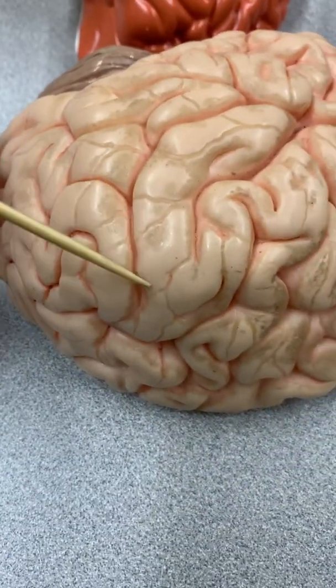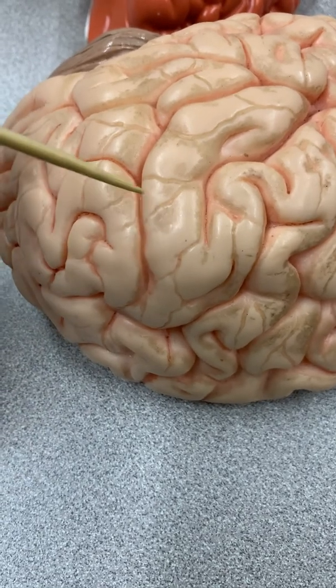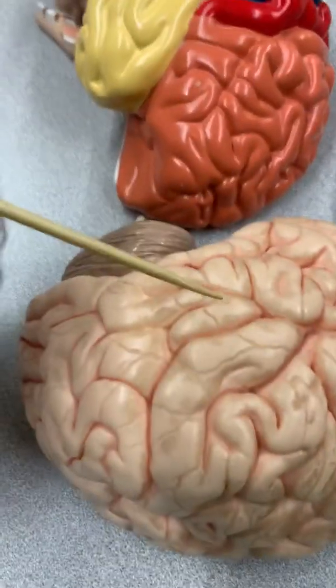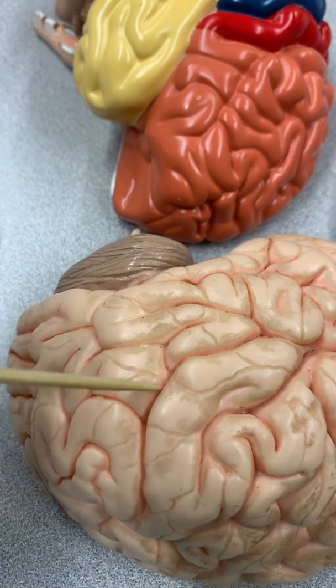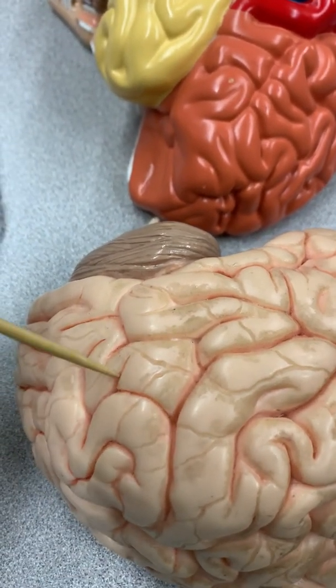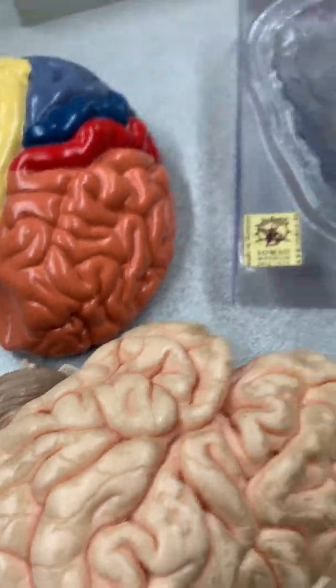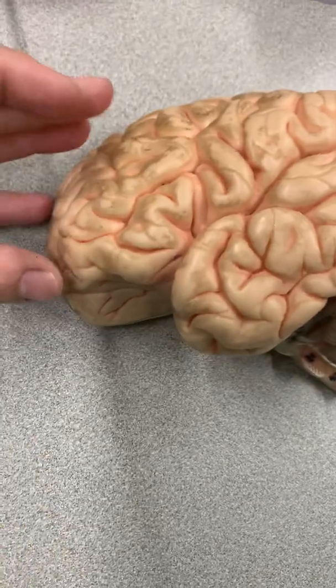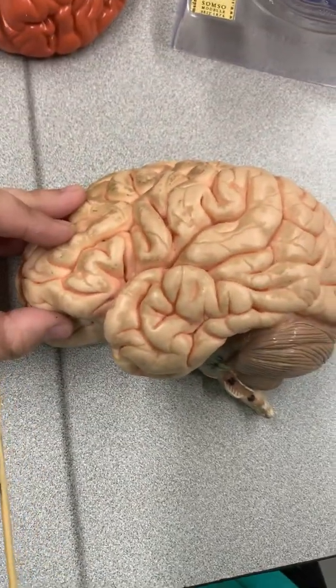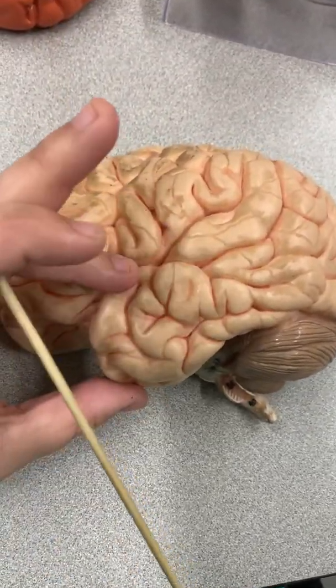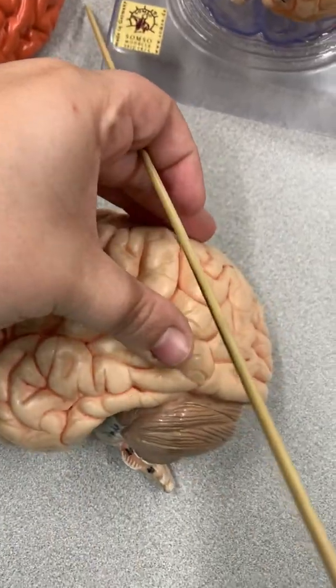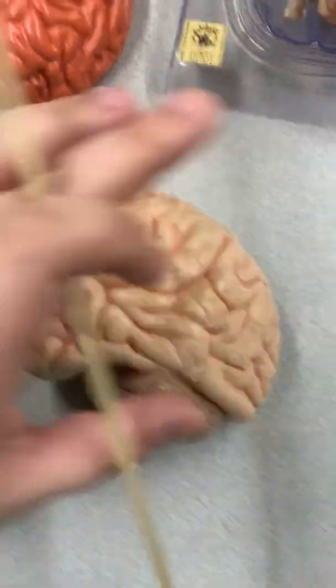Gyri are the parts that stick up here. So these are all gyri. These are all sulci where it goes in here, okay? Lobes of the brain. So we have the frontal lobe, we have the temporal lobe, parietal lobe, occipital lobe, okay?